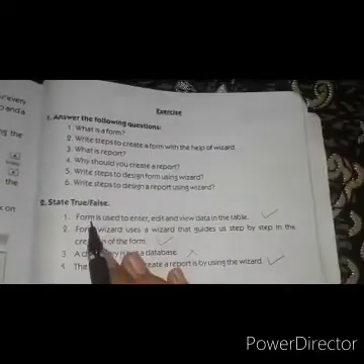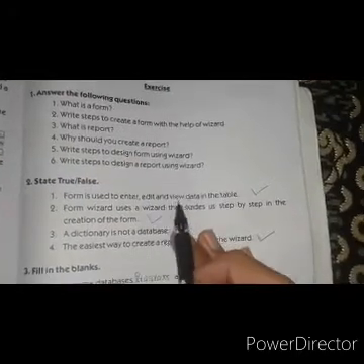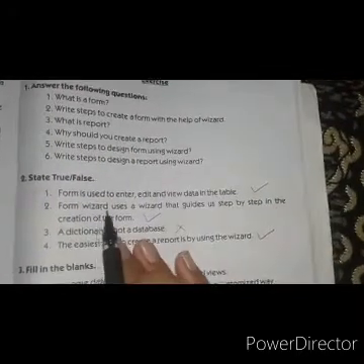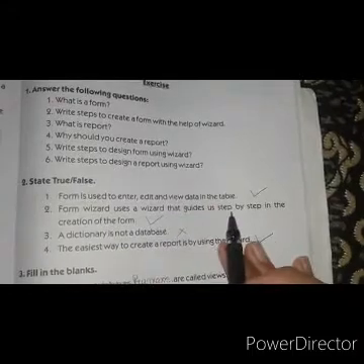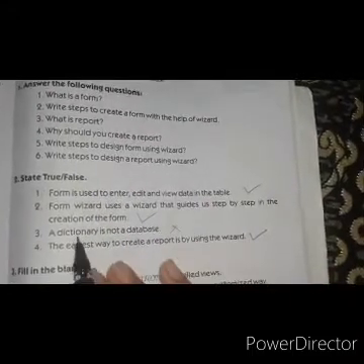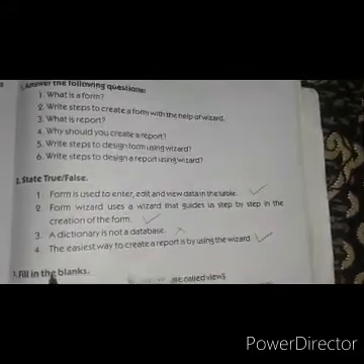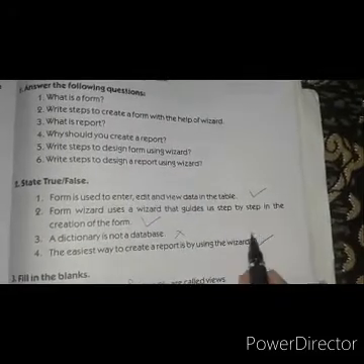Next अब हम यहाँ पे ट्रू और false करने वाले हैं. Form is used to enter, edit and view data in a table. It is true. Form wizard uses a wizard that guides us step by step in the creation of the form. It's true. A dictionary is not a database. It is false. The easiest way to create a report is using the wizard. It is true. Now fill in the blanks.